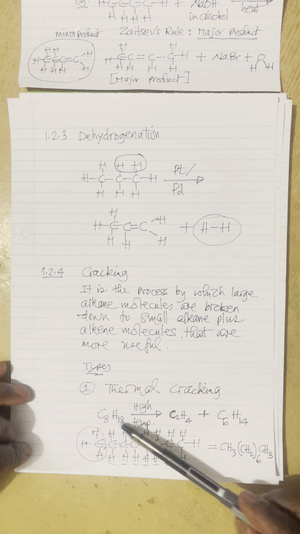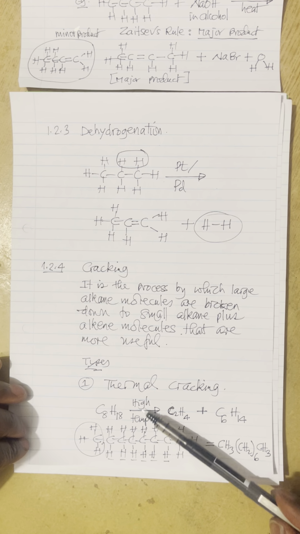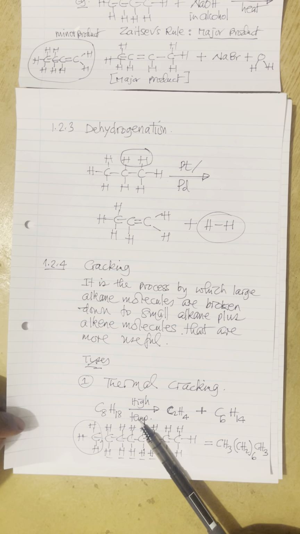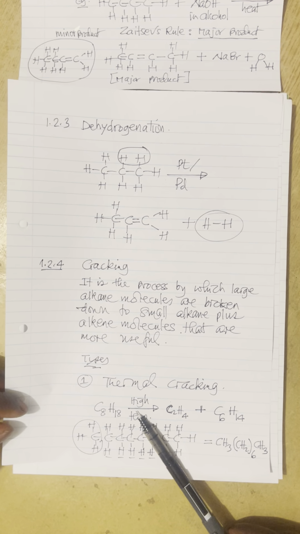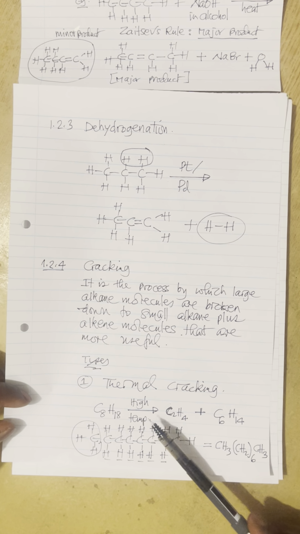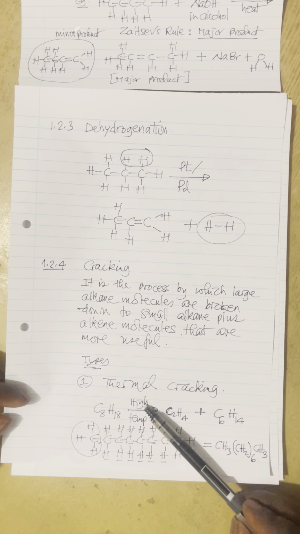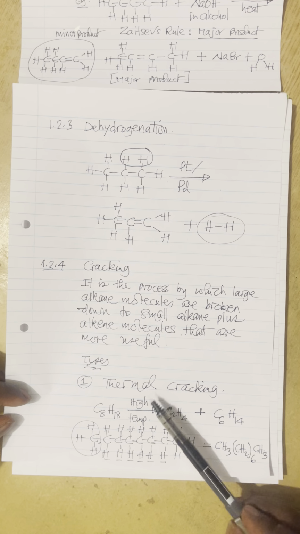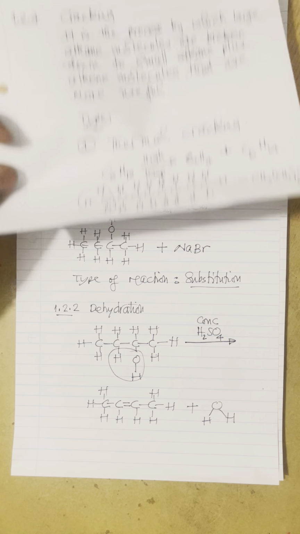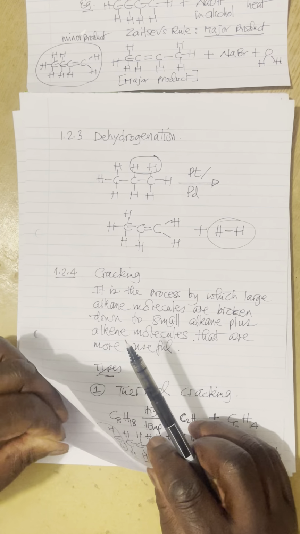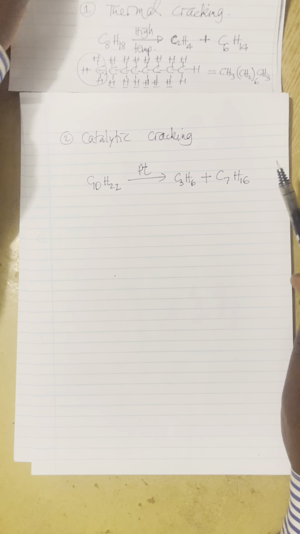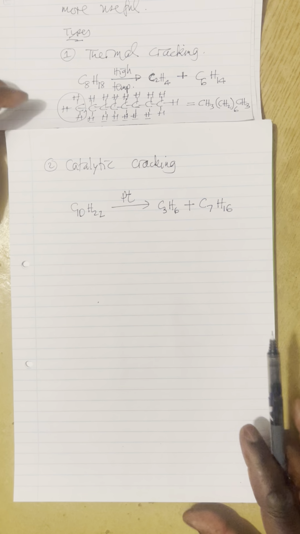Two types of cracking. We have thermal cracking. I've given an example there where we use extreme heat, or sometimes they'll say high temperature, or they'll say high pressure. Pressure is directly proportional to temperature by Gay-Lussac's law. So instead of saying high temperature, they say high pressure. Now, that's thermal cracking. Otherwise, catalytic cracking would require the use of a catalyst, and the famous catalyst that we use is platinum. And here's an example of catalytic cracking.